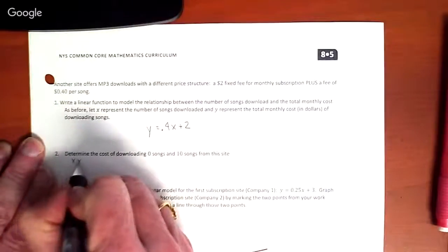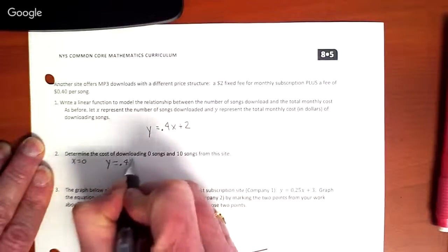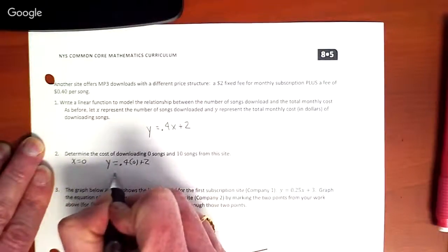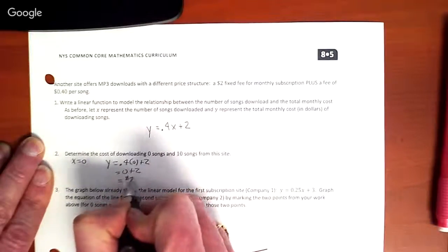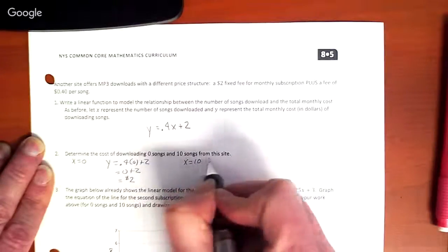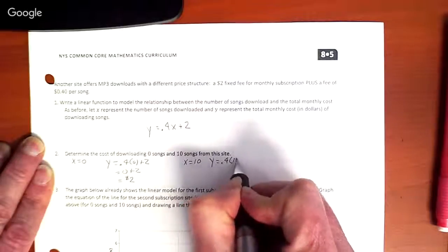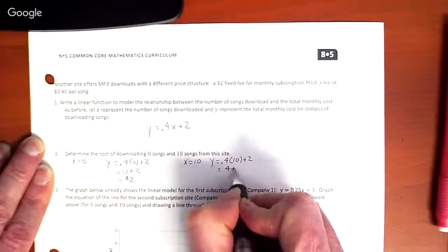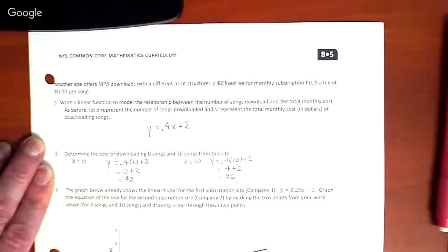Determine the cost of downloading 0 songs and 10 songs from this site. For x equals 0, we would have y equals 0.4 times 0 plus 2. So we would have 0 plus 2 that would equal $2. For x equaling 10 songs, we would have y equal 0.4 times 10 plus 2. So we would have 4 plus 2, which would equal $6.